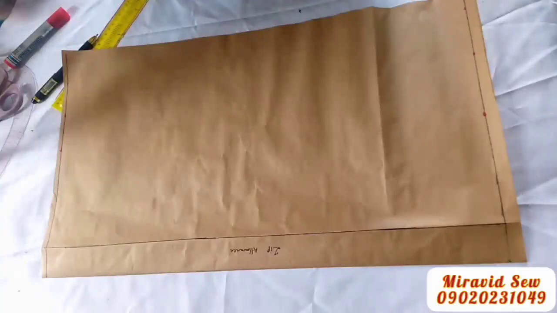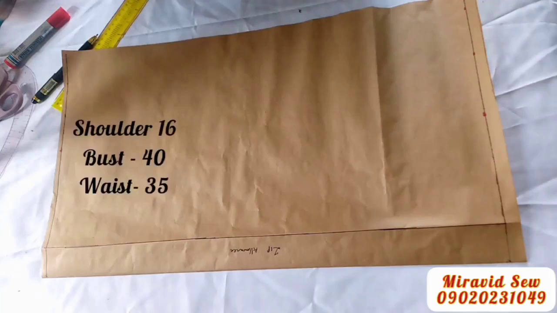Hello everyone, this is Miravitsu, and in today's tutorial we'll be drafting our basic bodice for beginners. We'll be working with shoulder 16, bust 40 and waist 35.